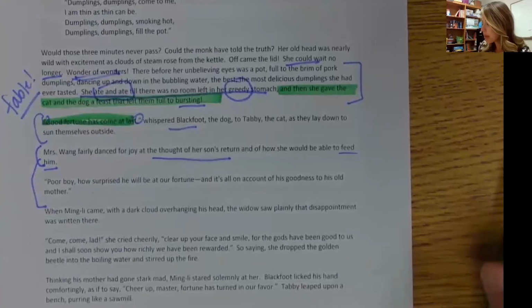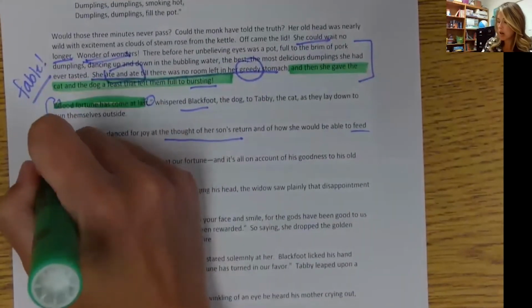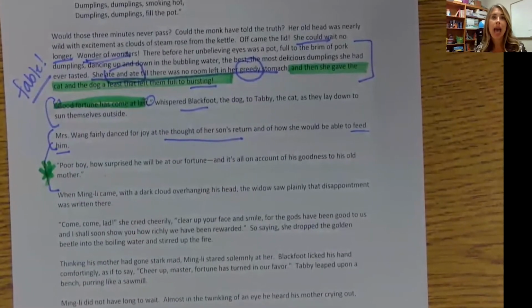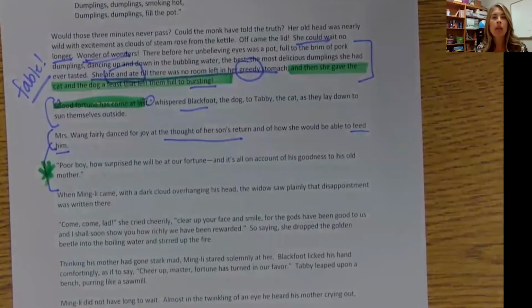Now, I'm going to reread this sentence right here. Poor boy, how surprised he will be at our fortune. And it's all on account of his goodness to his mother.